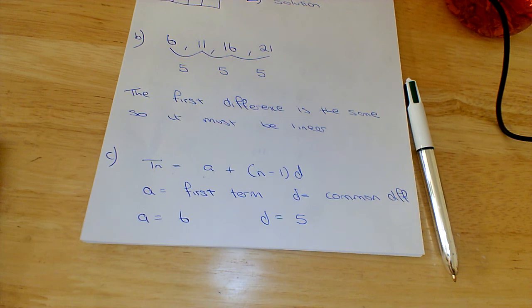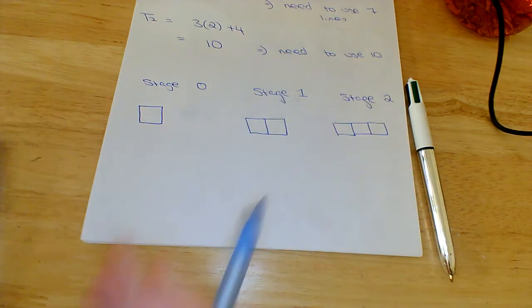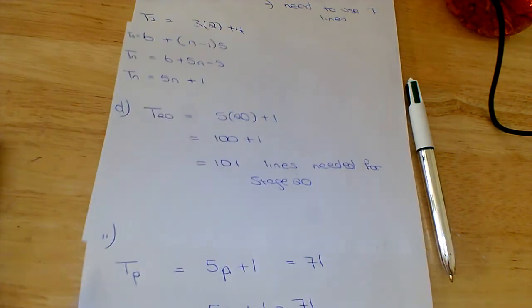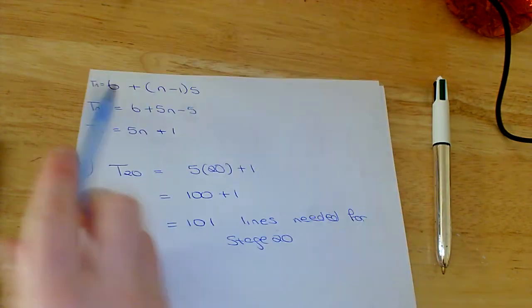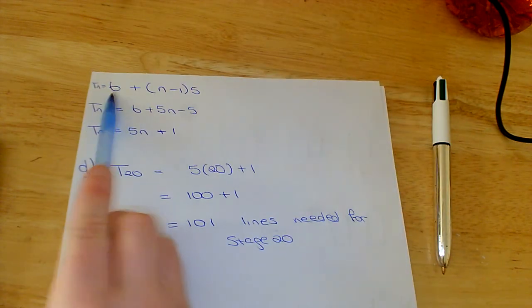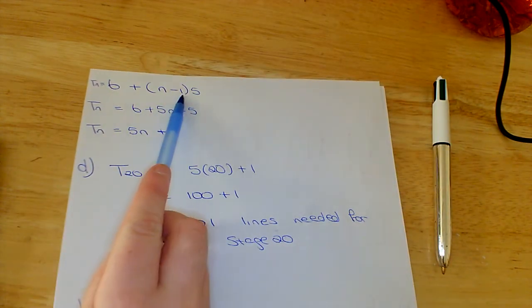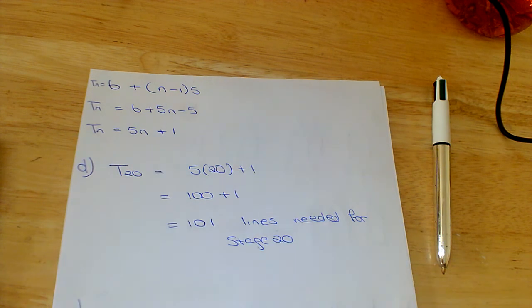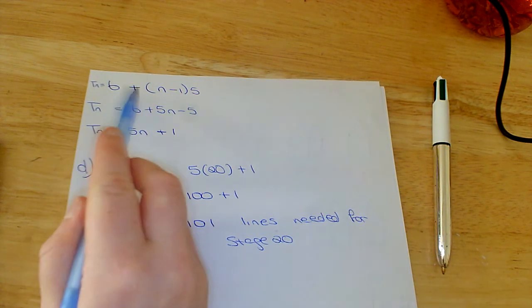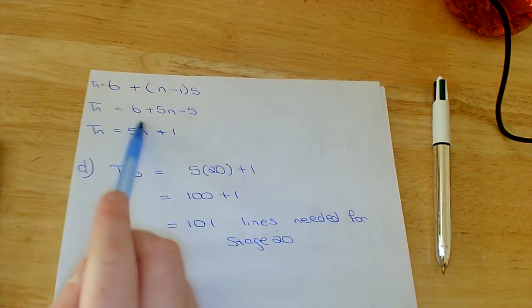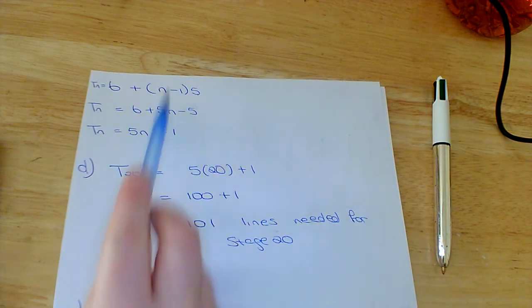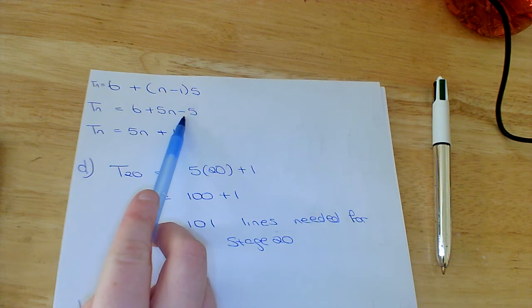So I'm going to go off now and solve this question. T of n is equal to 6 plus n minus 1, and the common difference is 5. So I have 6 plus 5 times n gives me 5n, minus 1 times 5 gives me minus 5.